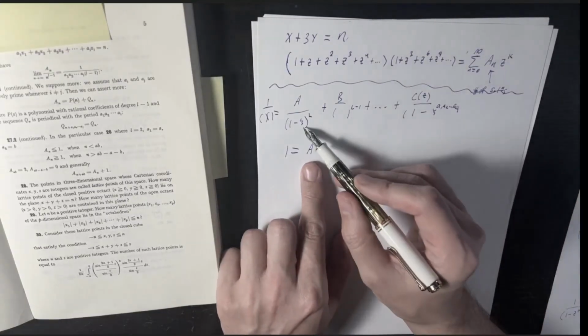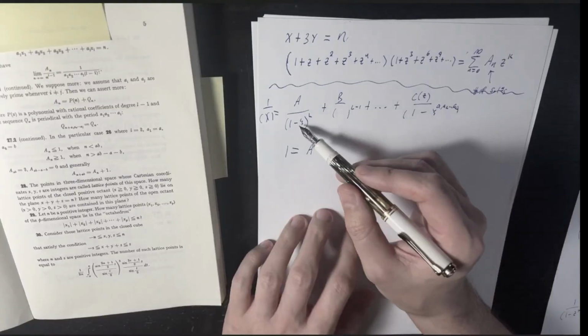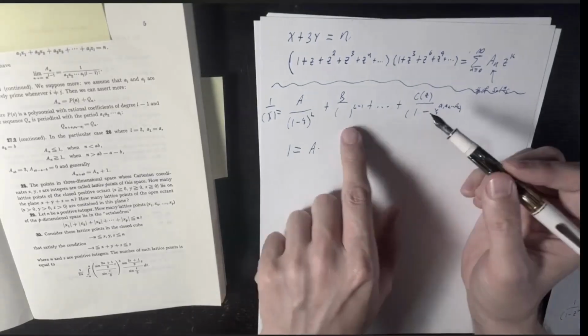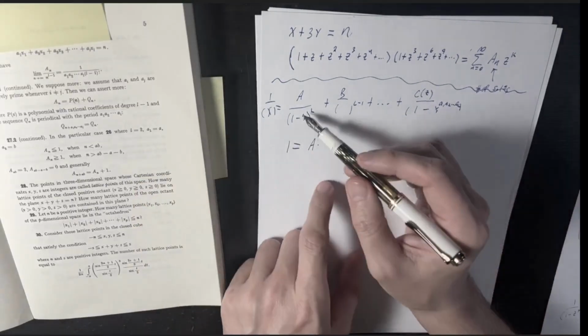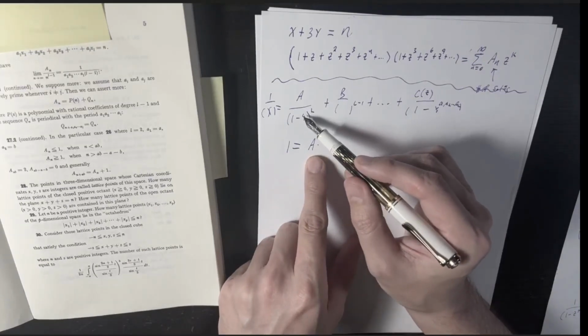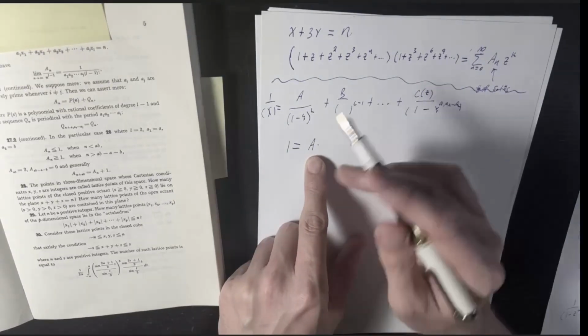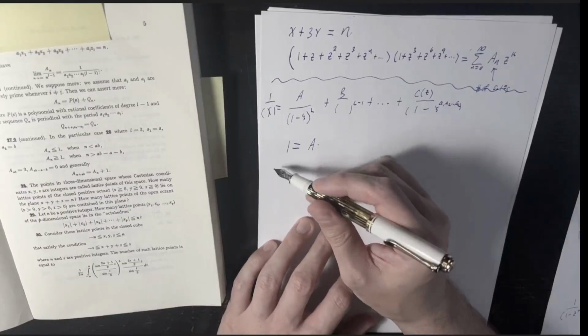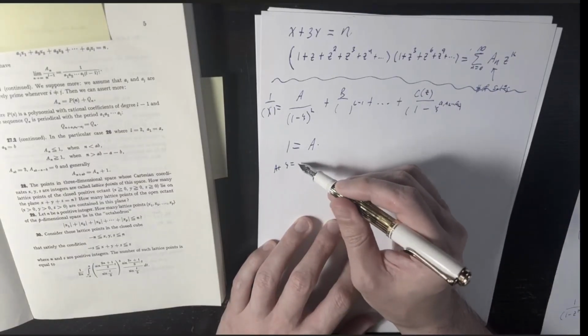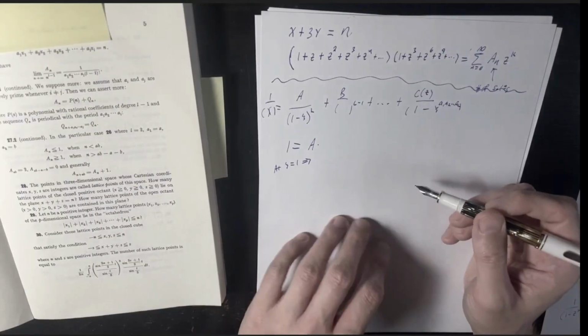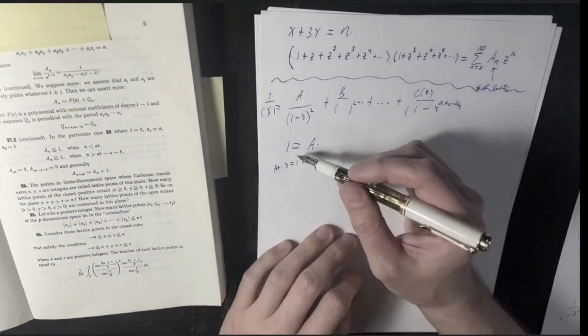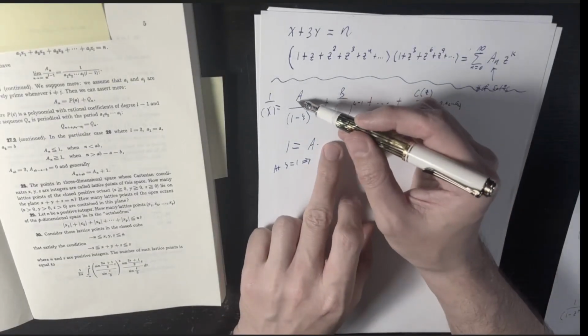So I'm going to plug in 1, and any terms that have 1 minus zeta as a factor, which is all of them except for the leading one, are going to become 0. So at zeta equal to 1, we get 1 equals a. This one is the only one that survives.